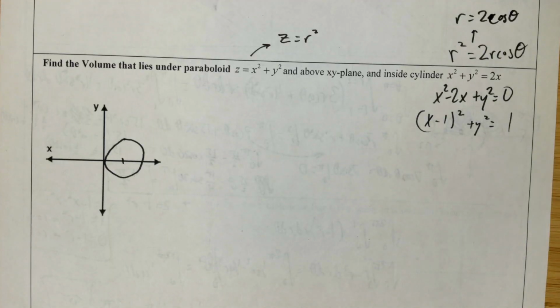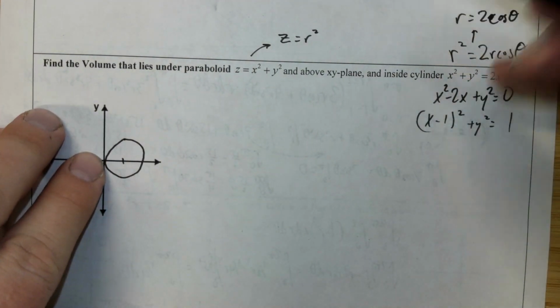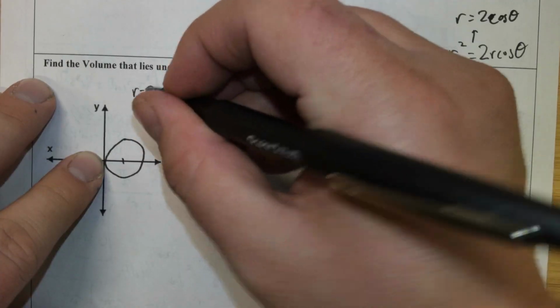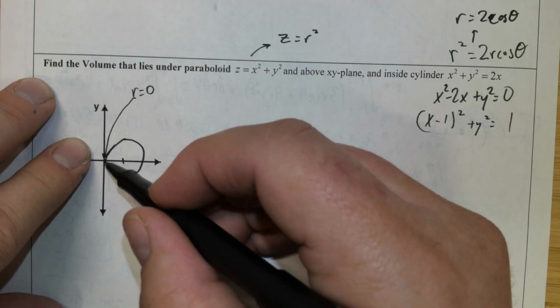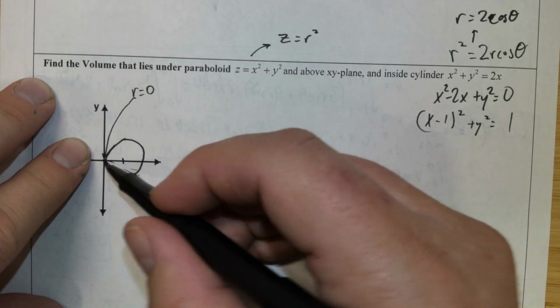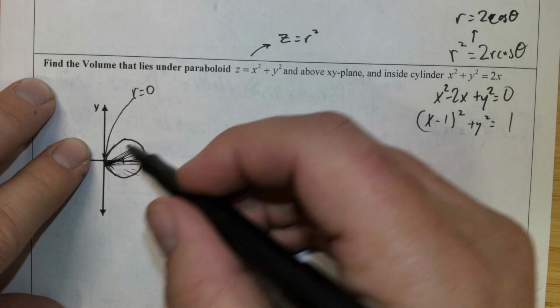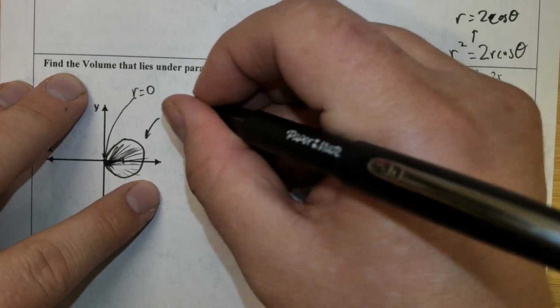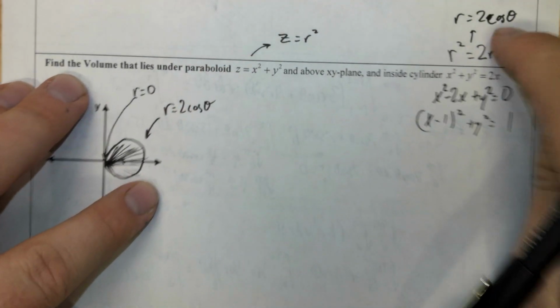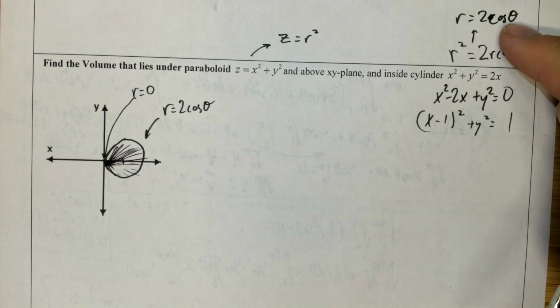That's ugly. But again, the smallest my radius is at 0, right down there. But then every other moment for my radius, it's trapped inside this r equals 2 cos theta that we found up here.